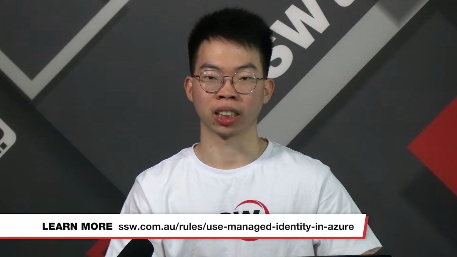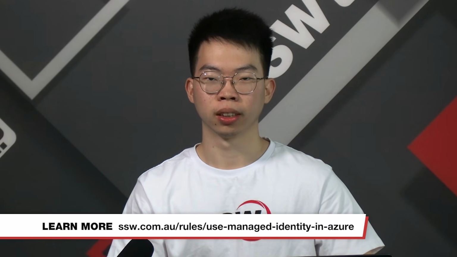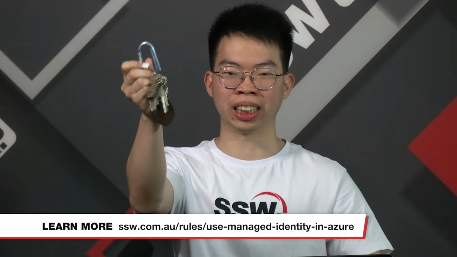So now your app doesn't need all these connection strings. It is now more secure and maintainable. And I got my biometrics. We don't need this key anymore.